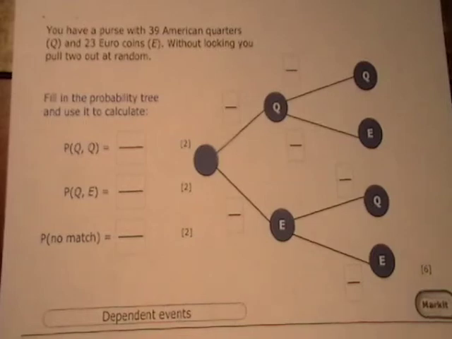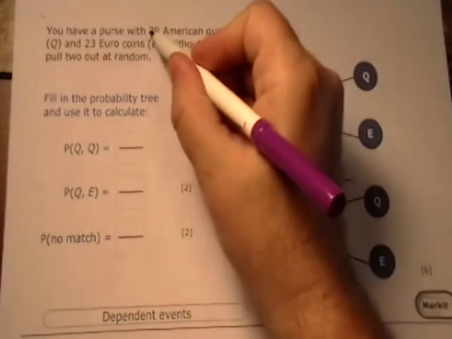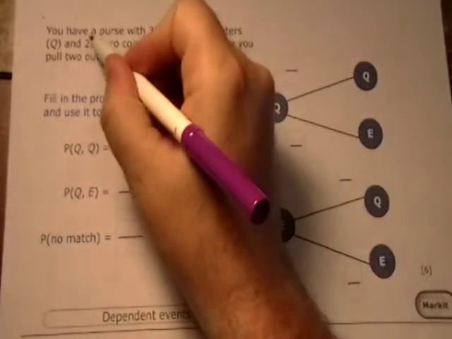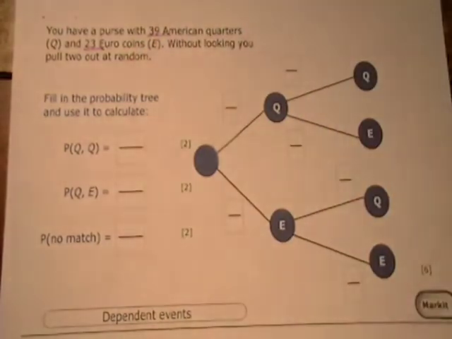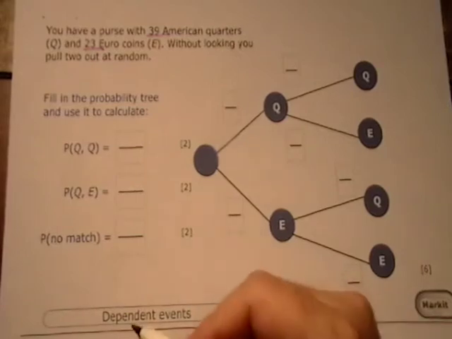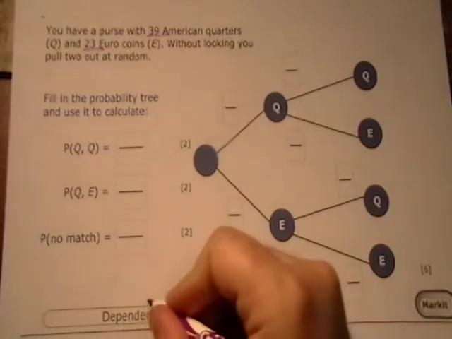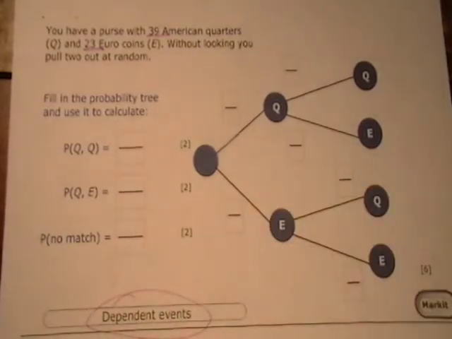Today we're going to be talking about how to determine compound probability of dependent events. Okay, so this problem says that we've got a purse with 39 American quarters and 23 European coins. And we're going to put all of them in a bag and we're going to pull out two at random. Now you can pull out two at the same time, or you can pull out two one at a time but without replacement. And it has to be without replacement because we know these are dependent events. Dependent means that the probability of the first thing happening changes the probability of the second thing happening.